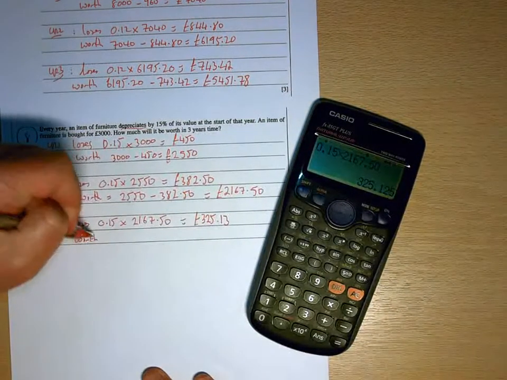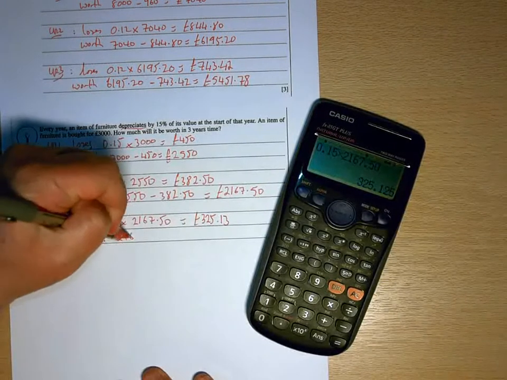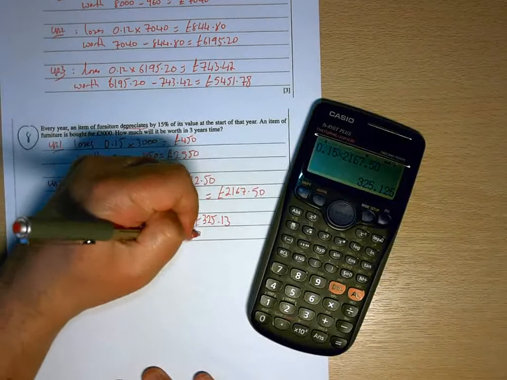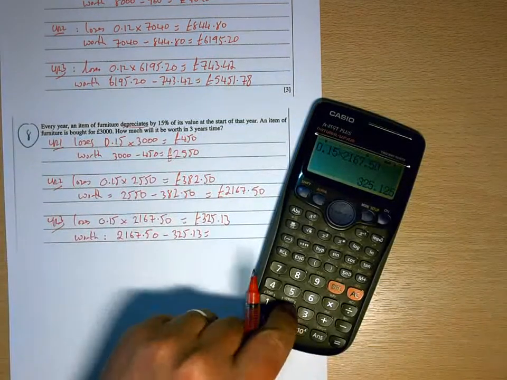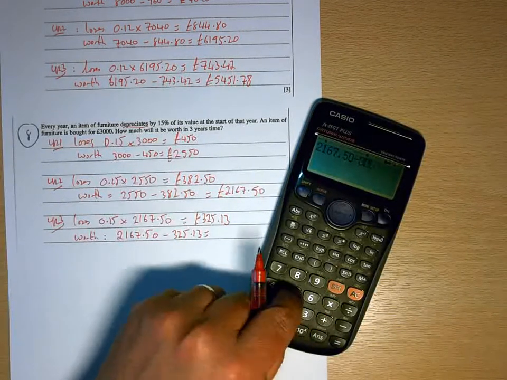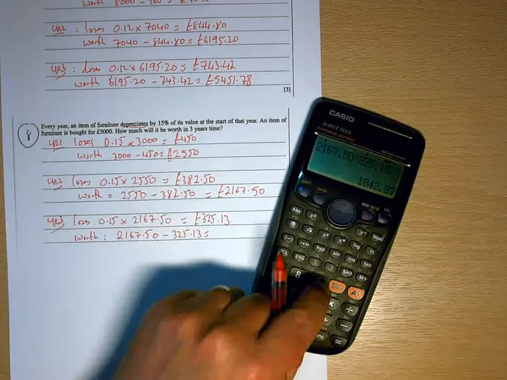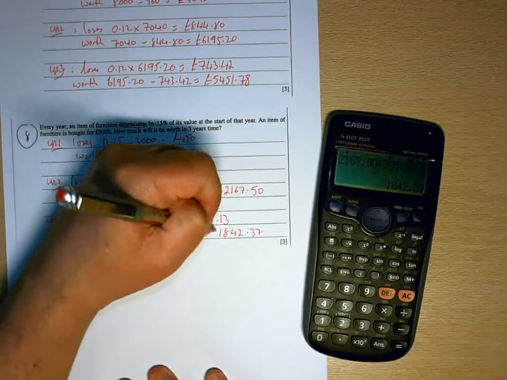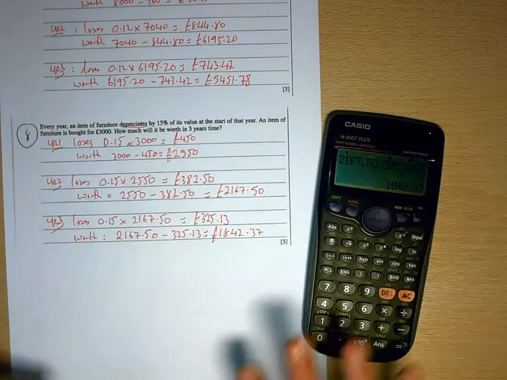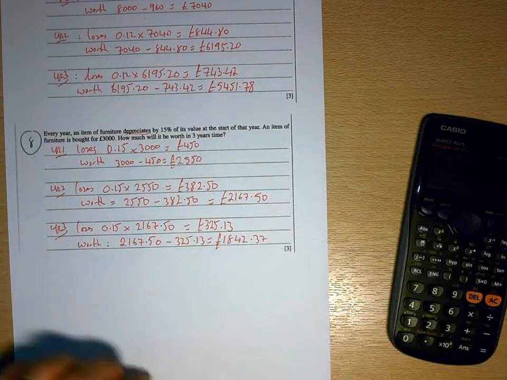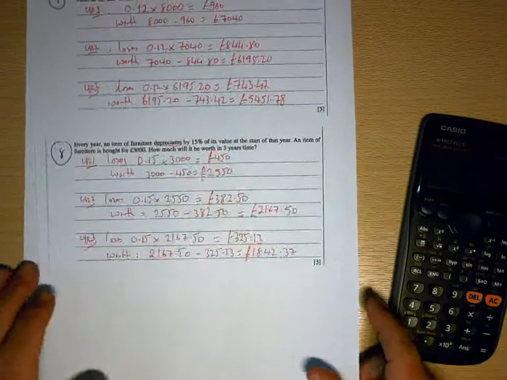It'll finally be worth 2,167.50 less £325.13, £1,842.37.